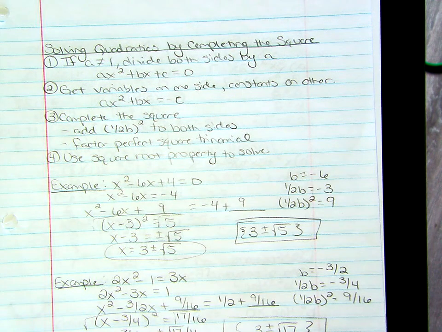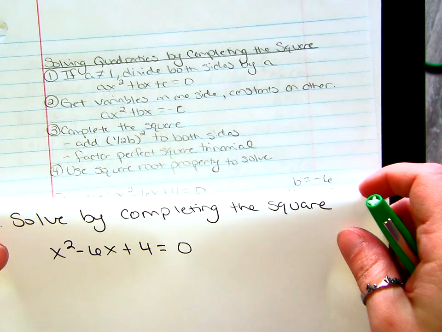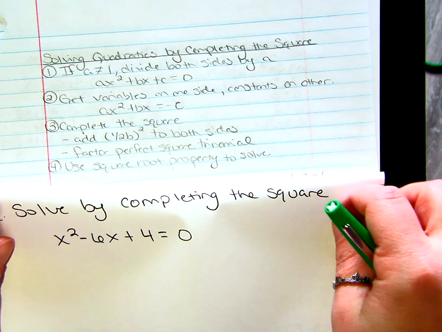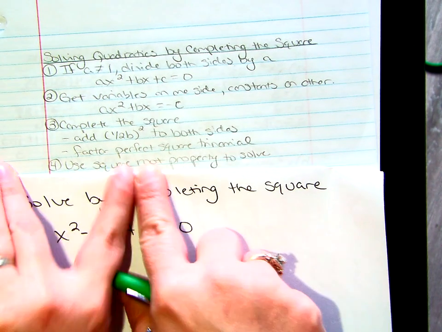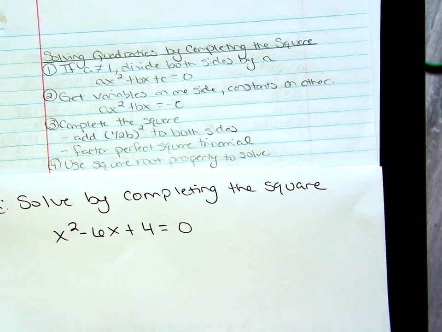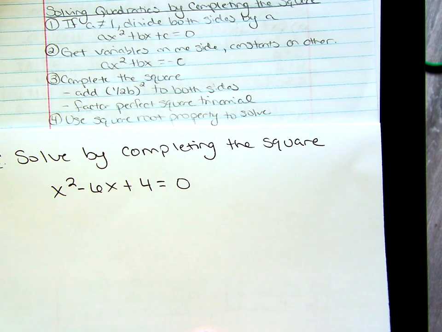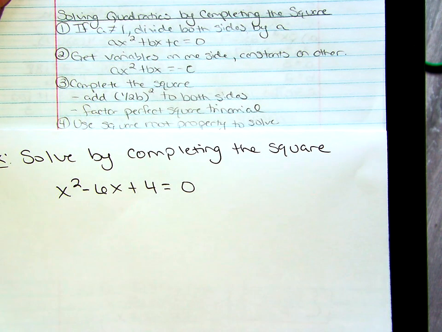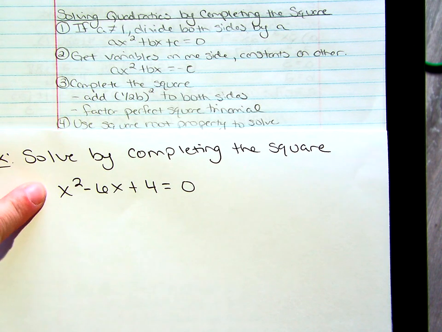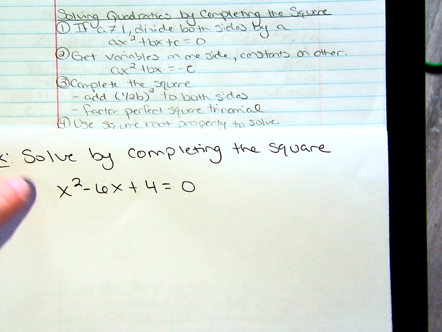Let me fold this down so we can still keep up the steps, but have the problem as well. So we're going to complete the square for x squared minus 6x plus 4. Step 1, is a 1? Yes, it is, so we don't have to worry about that. Step 2, we've got to move our constant over to the other side.